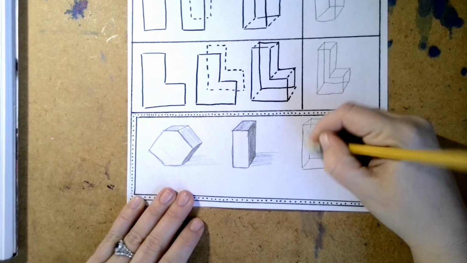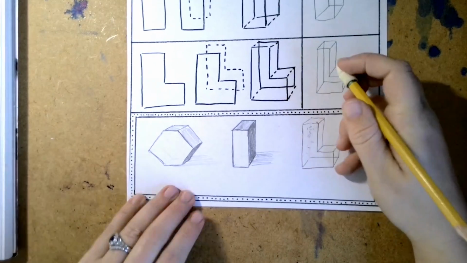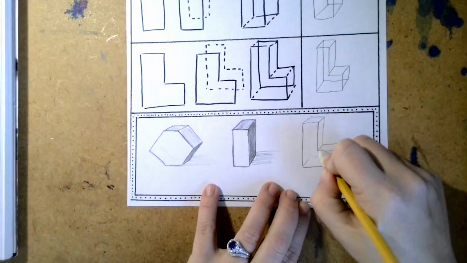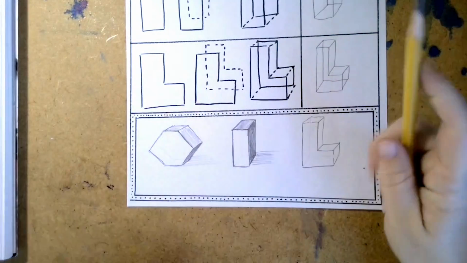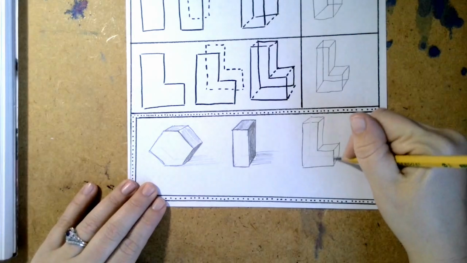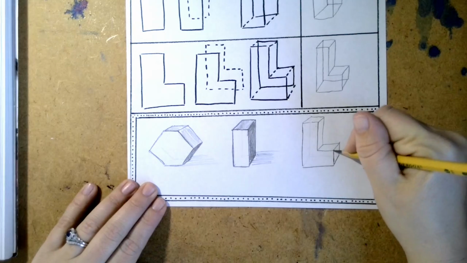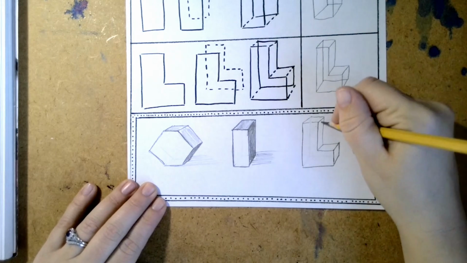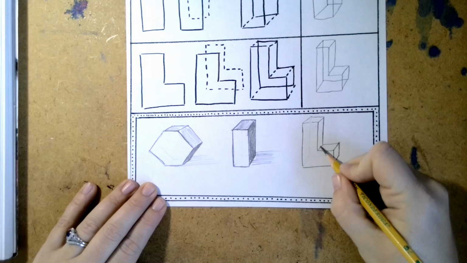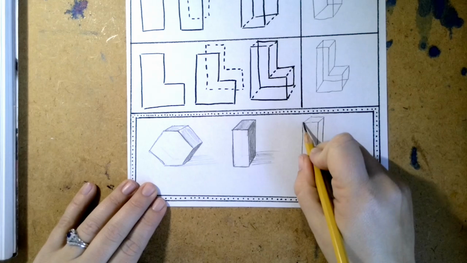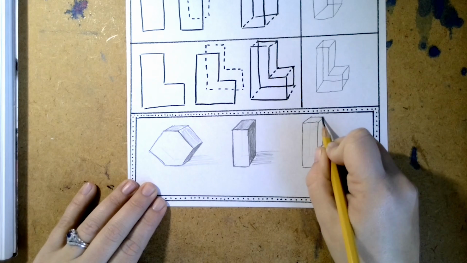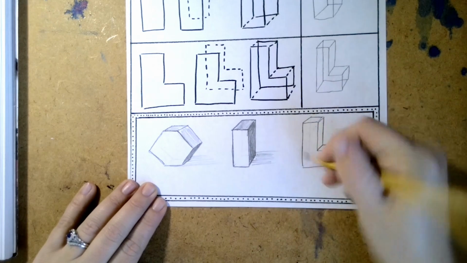So hopefully you drew lightly and you don't have your ghost lines, but if you do, that's okay. You're learning how to do this. So now I am left with these lines right here. Okay, now let's shade in some of these.